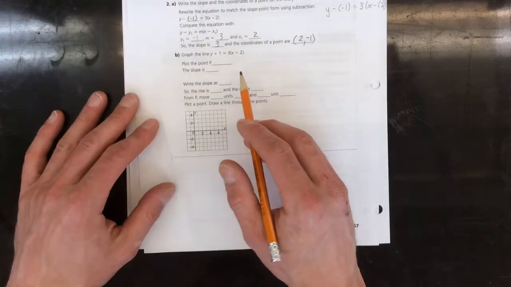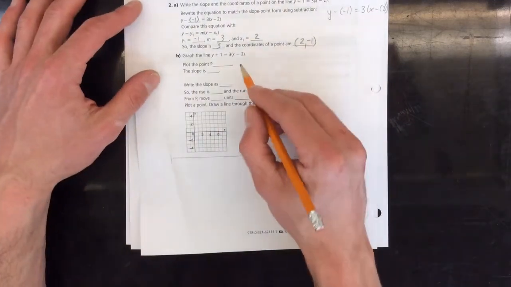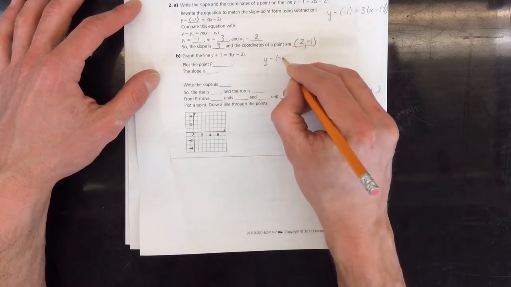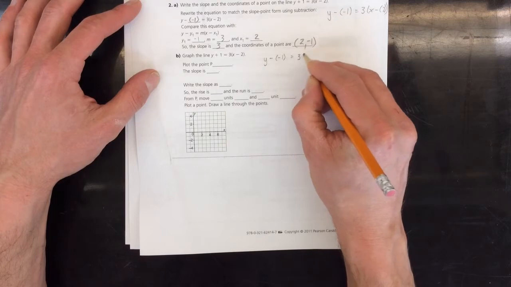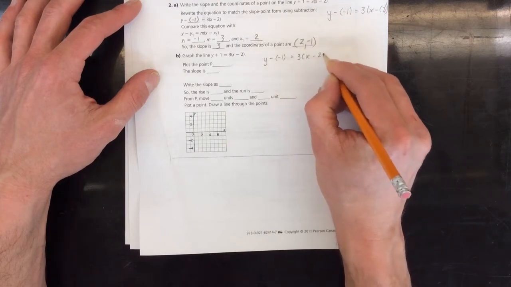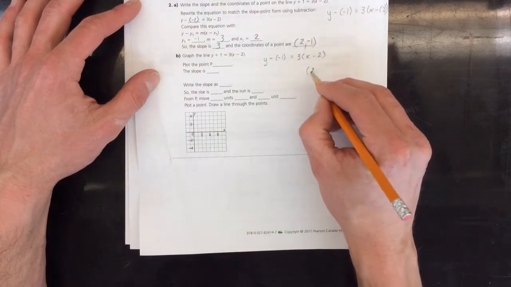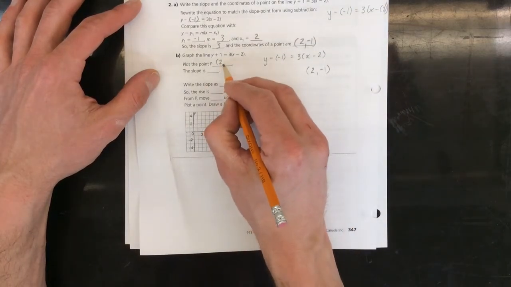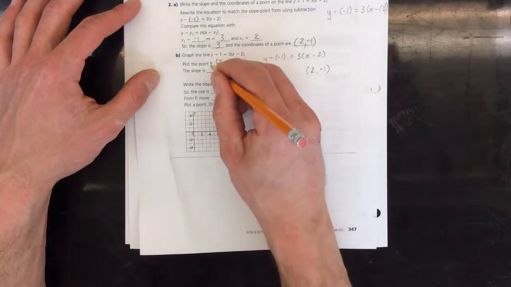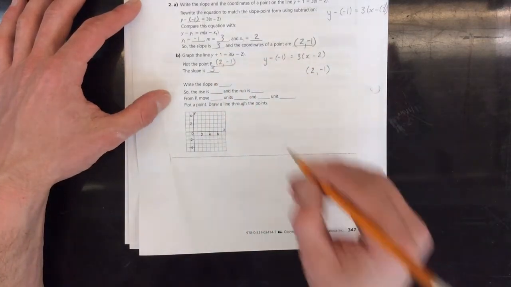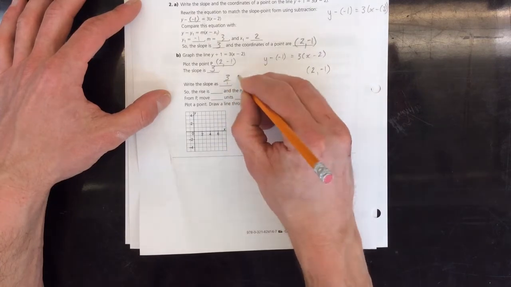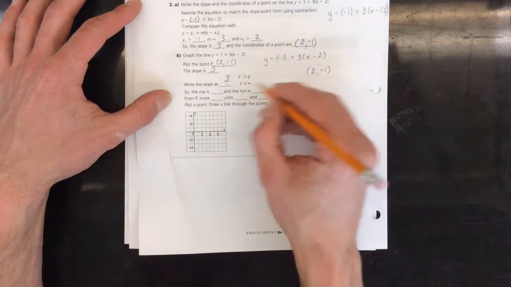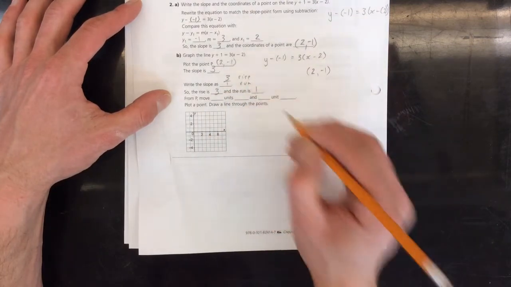2b. Graph the line y plus 1 equals 3 times x minus 2. So again, we want to have y minus negative 1 equals 3 times x minus 2. So our point is 2 and negative 1. So the P is 2 and negative 1. The slope is 3. So we're going to write the slope as 3 over 1. So we have rise over run. The rise is 3. The run is 1.